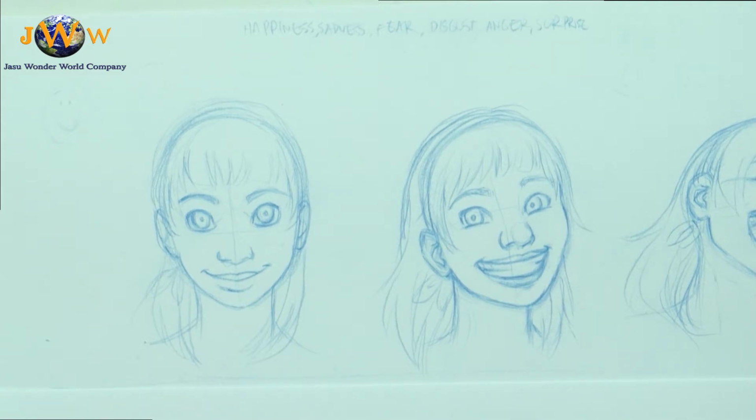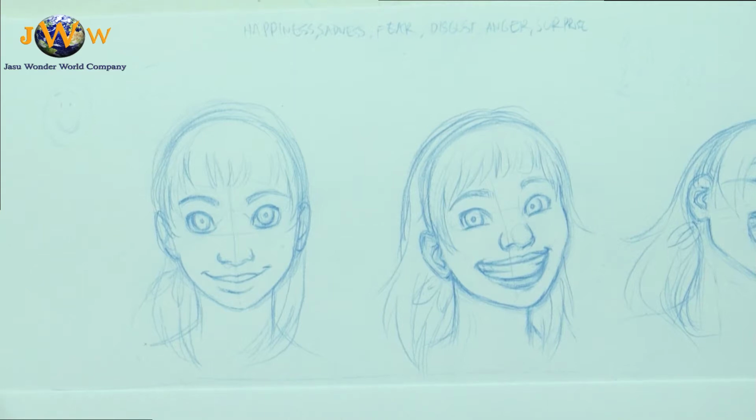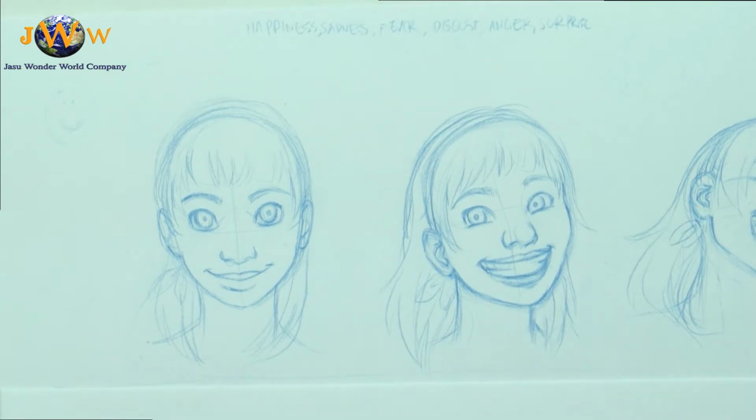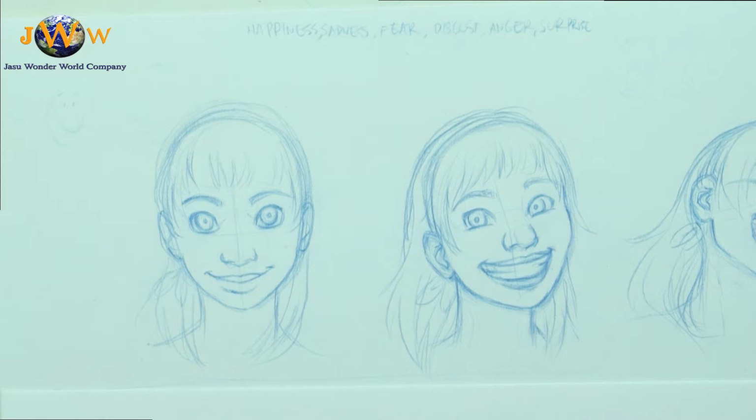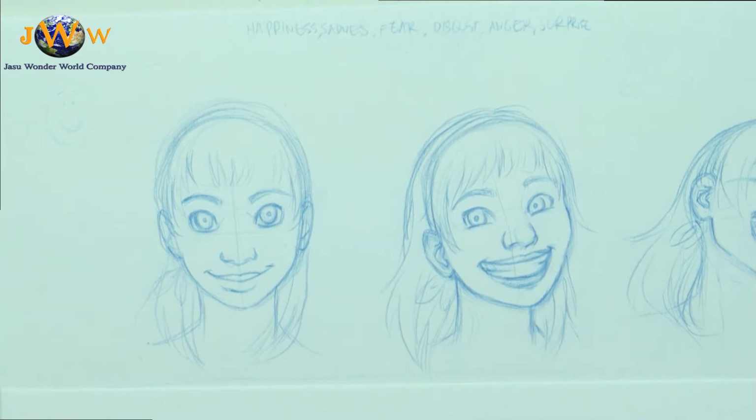Those 6 emotions. They are quite basic, and when you know those emotions, it's easier to then apply them to more complicated and subtle emotions. But these are the basic emotions that's good to start with.